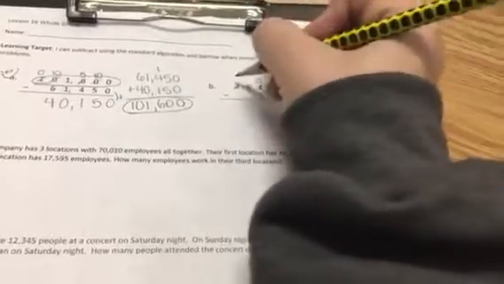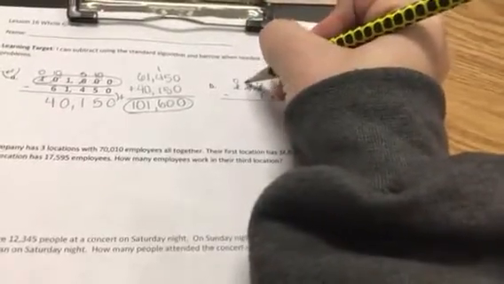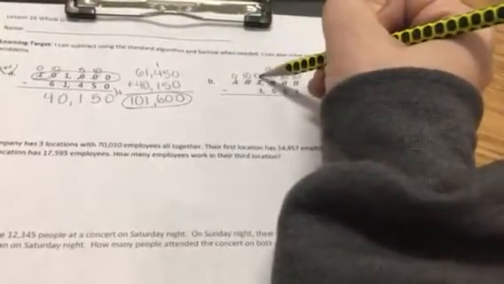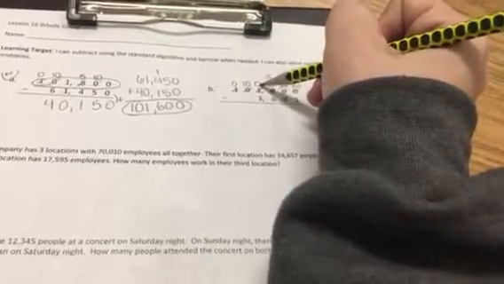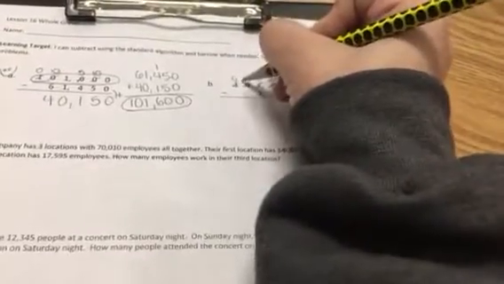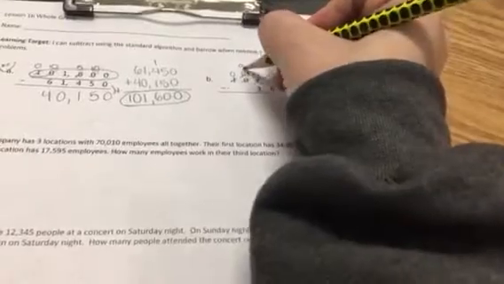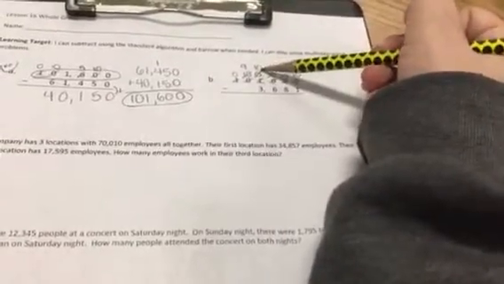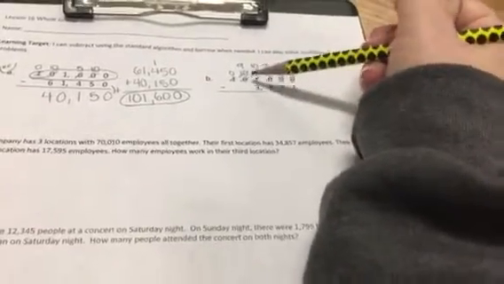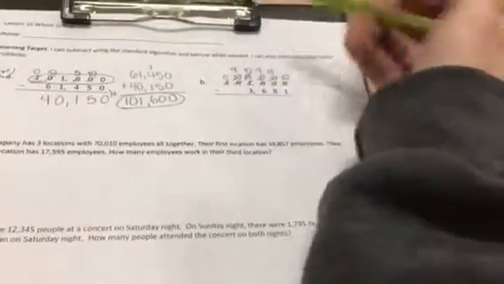So this 1 becomes a 0. This 0 becomes a 10. But remember, I need to get some more into my thousands place. So we're going to borrow one more time. This 10 becomes a 9. And then this 0 becomes a 10. So now can 3 take away from 10? Yes. And then we have 9 left over and 0.